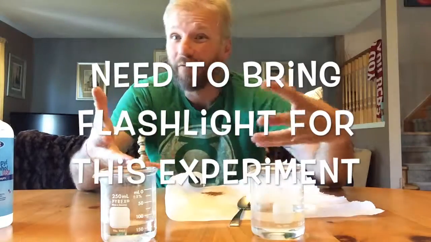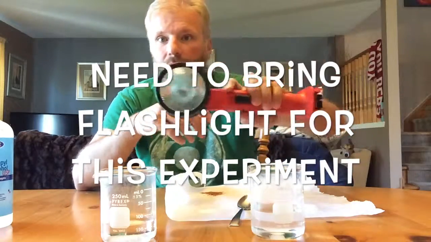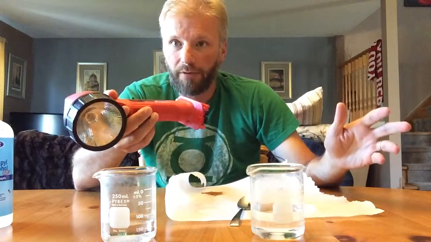For this experiment, it's critical that you bring a flashlight. Unfortunately, I can't provide flashlights for everybody, but I have a flashlight here. It's critical you bring a flashlight.